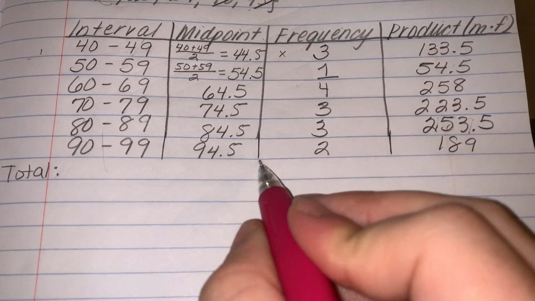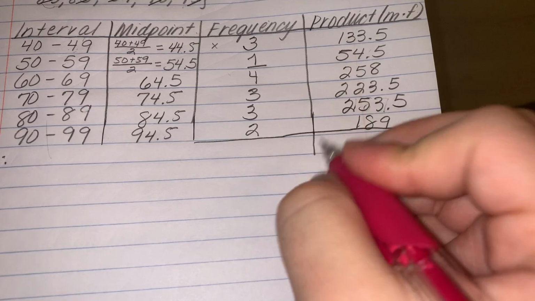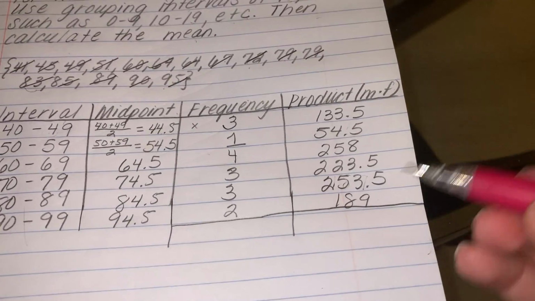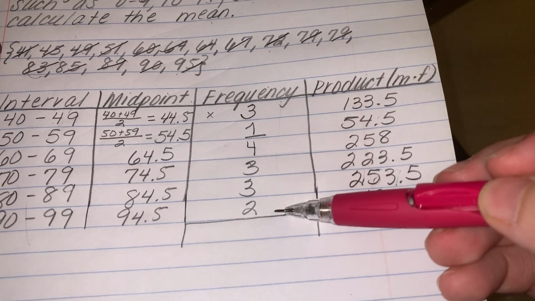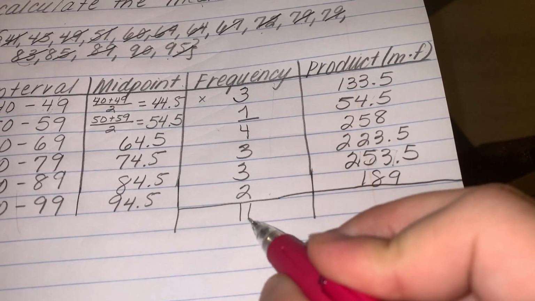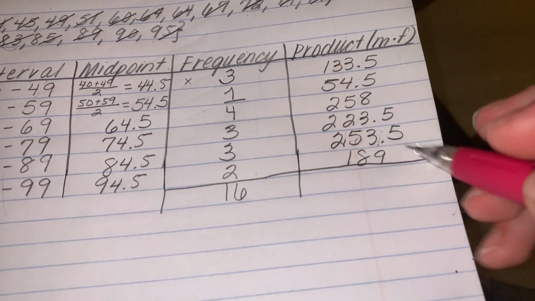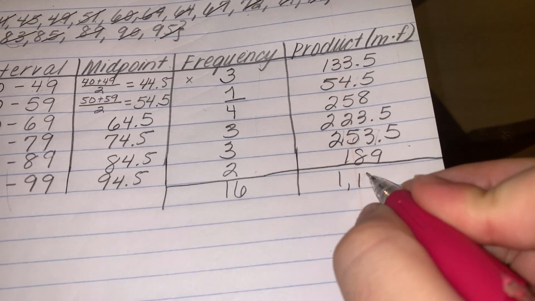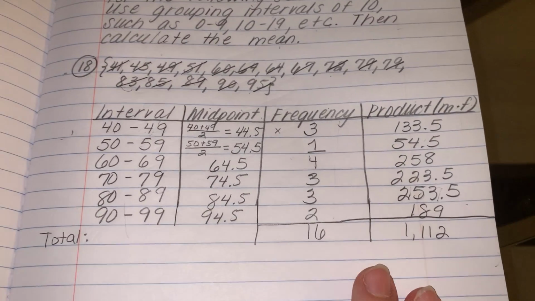I want to make sure also that I create a little row, a total row. And I'm going to get the total of the frequency and the total of the product. And you're going to see later on how that's really helpful. So remember, my total of the frequency just means add these all up. And there's actually 16 numbers. My total for the product just means add all the product up. And that's 1,112.